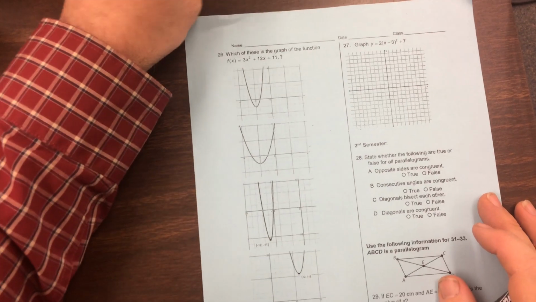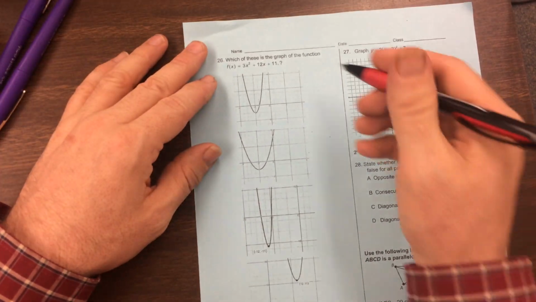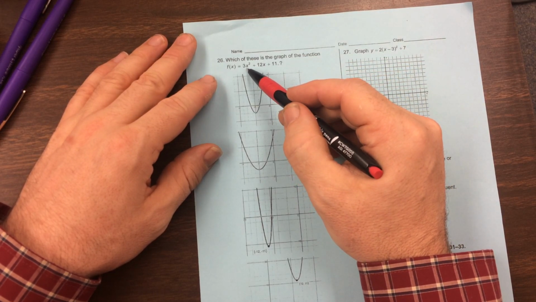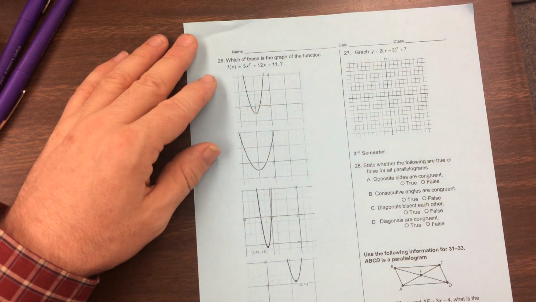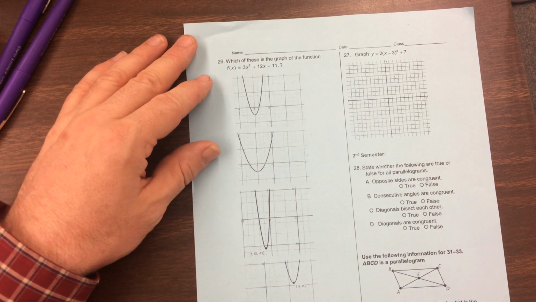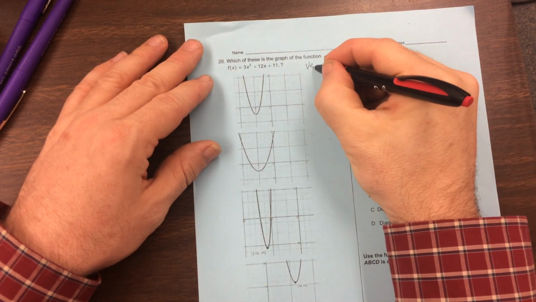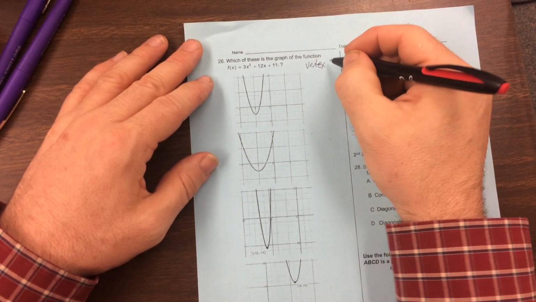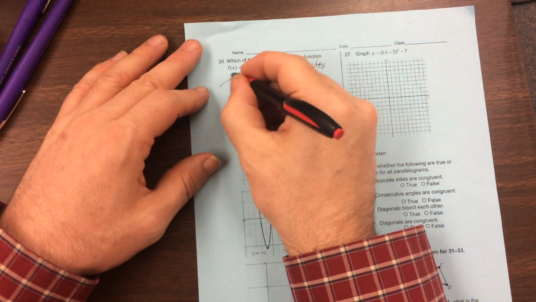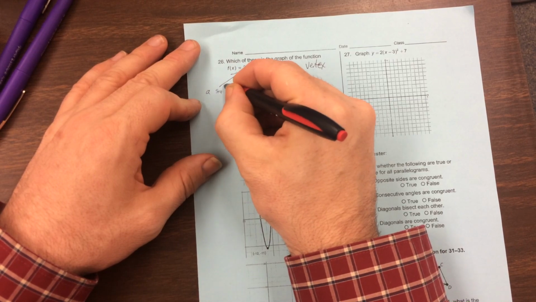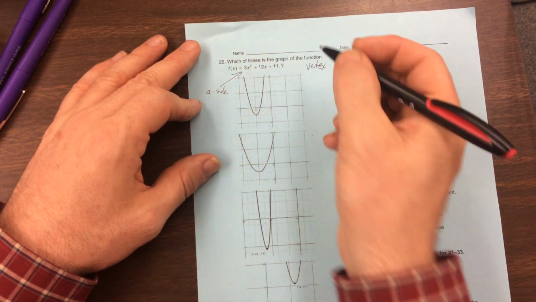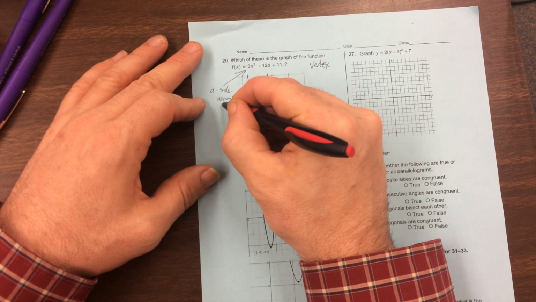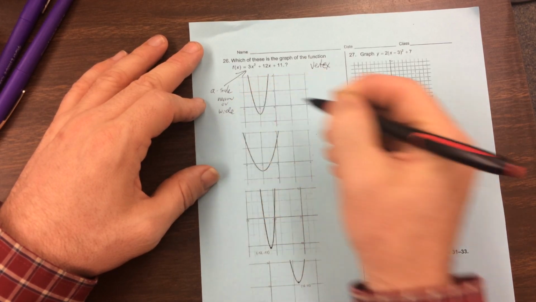Okay, Math 2 folks, here is part 2 of the review. When I'm looking at how to identify what the graph of the function is, a couple tools I can use. One of them is to use the vertex formula, and the other is to look at the A, which is the scaling factor. This means, is it narrow or wide?